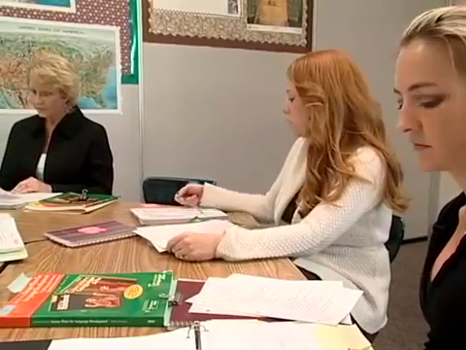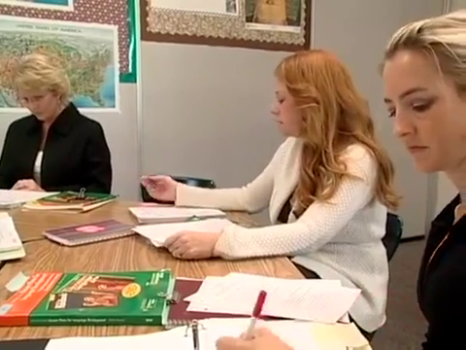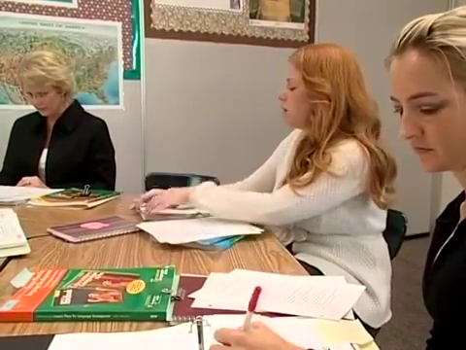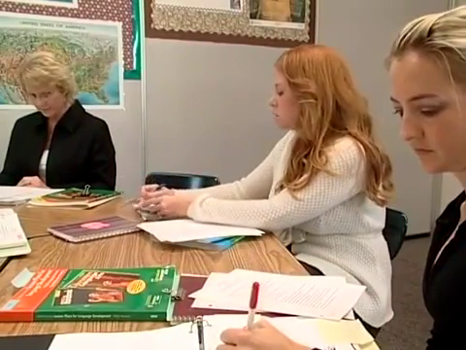The department goals are determined by the group of teachers who are teaching particular courses. They take a look at what our common assessment data was from last year. What did we do well in? What didn't we do so well in? And we identify program strengths and program weaknesses.